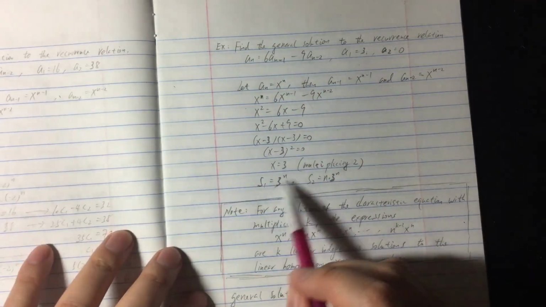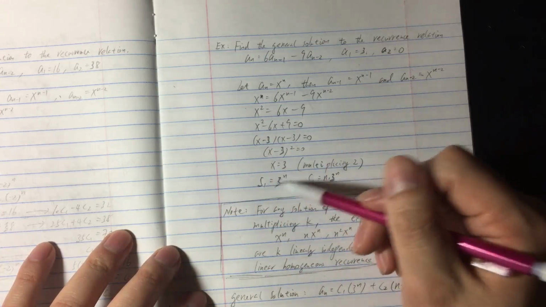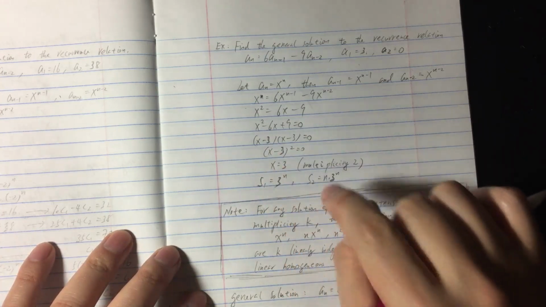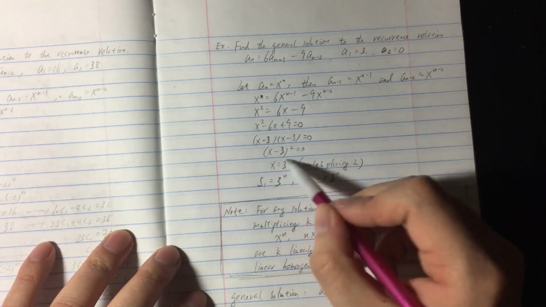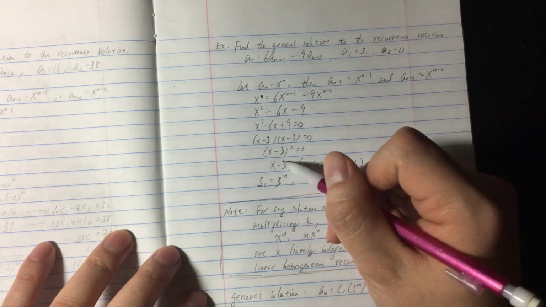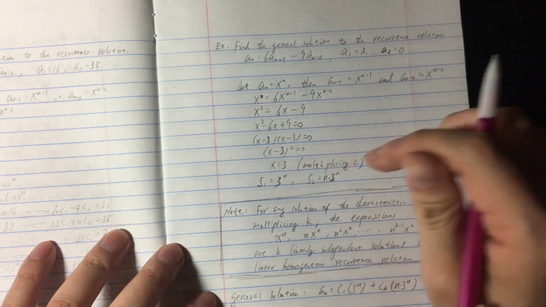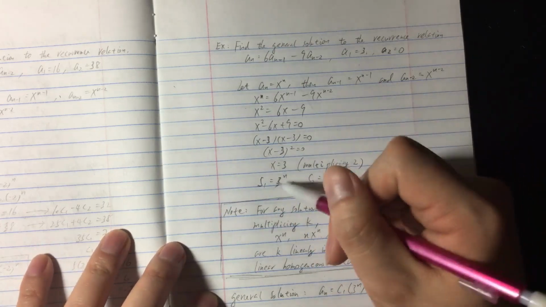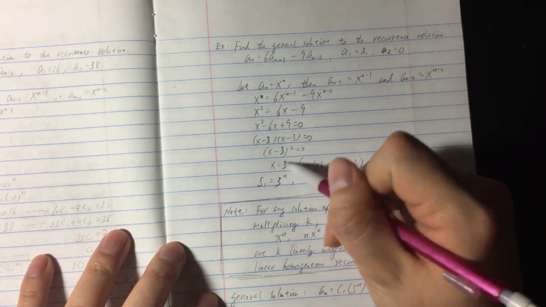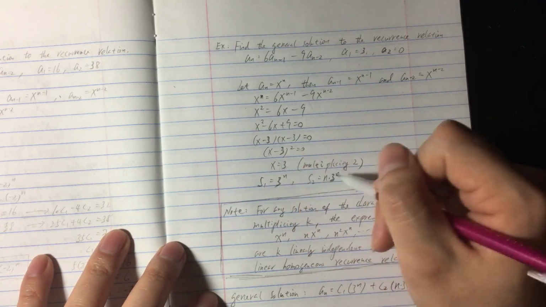So, for any solution to the characteristic equation with multiplicity other than 1, we must find multiple solutions. If the multiplicity of 3 is 2, we need to find 2 solutions. If multiplicity is 3, we need to find 3 solutions. The first one is 3 raised to power n. The second solution can be generated using n times 3 to the power n.